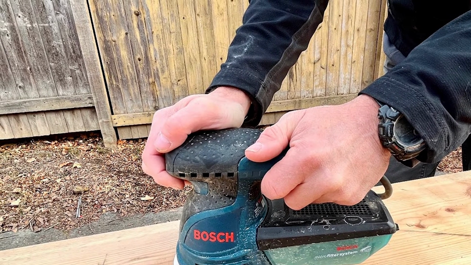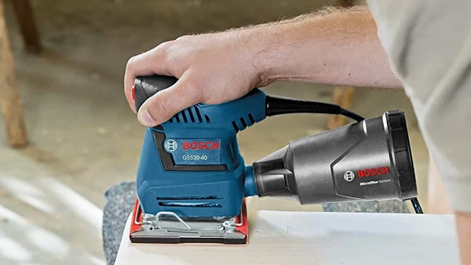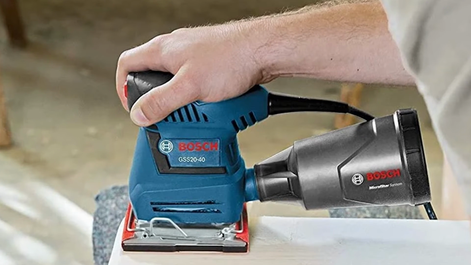You can't repurpose them for other applications like standard sandpaper sheets. All in all, palm sanders are the better choice when you want to take advantage of the big pack of sandpaper sheets you have bought.